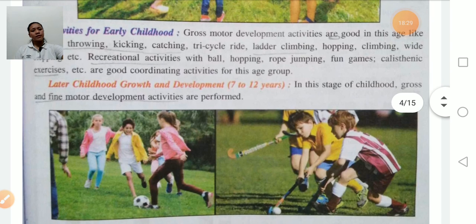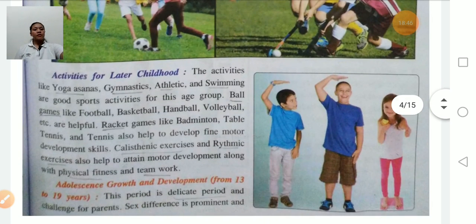Later childhood stage. At this stage, the child should perform activities to develop gross and fine motor skills, meaning to develop their big muscles as well as small muscles. They should participate in activities like yoga, gymnastics, athletics, swimming, and ball games like football, basketball, badminton, etc.